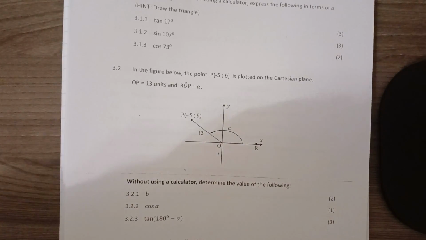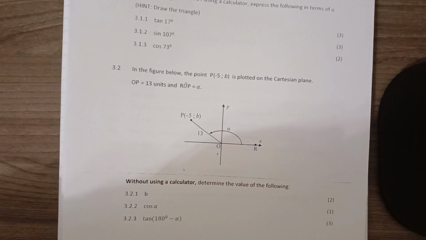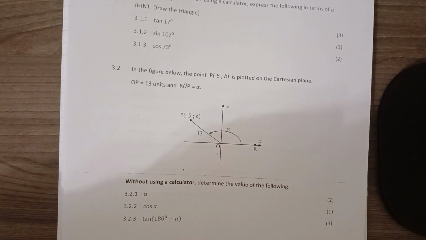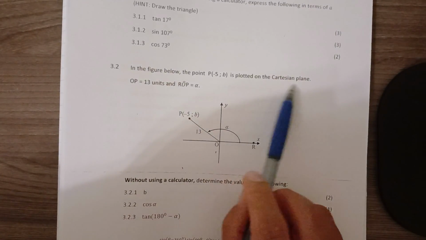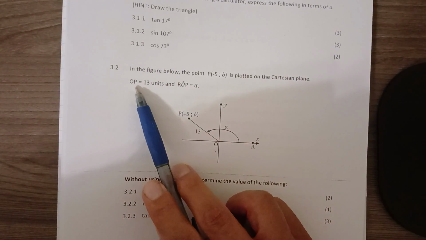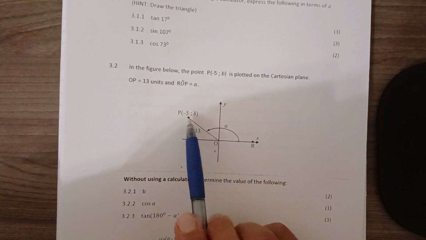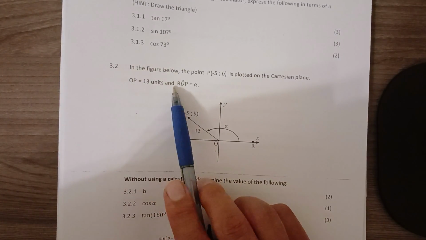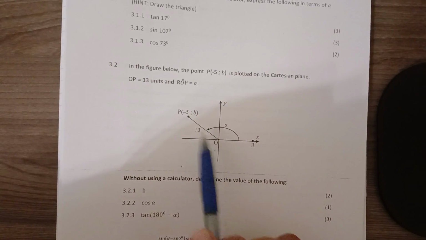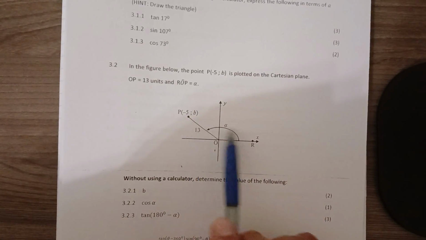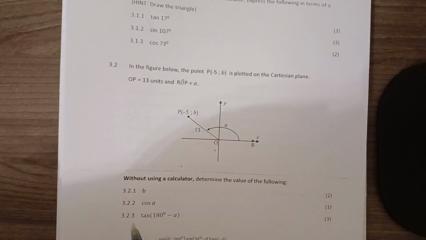In the figure below, the point P is (-5; b) and is plotted on the Cartesian plane. OP is equal to 13 units, and the angle ROP is alpha.